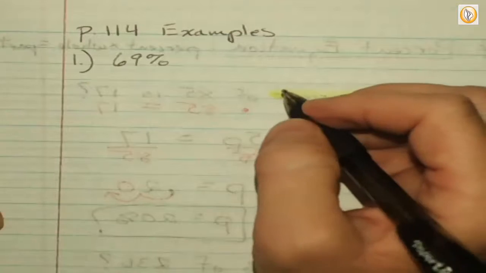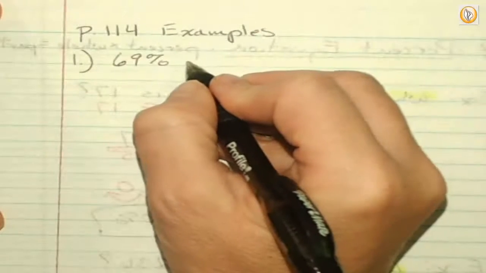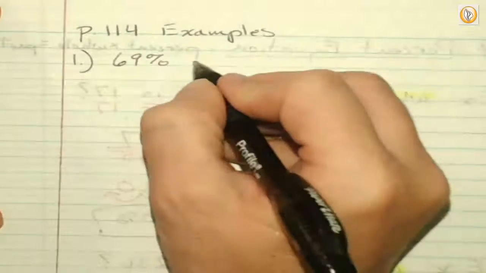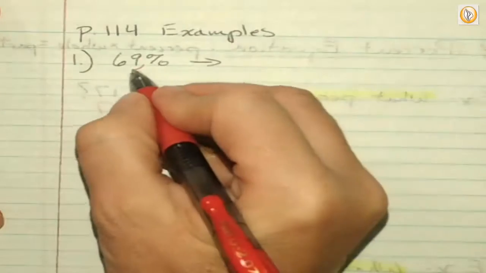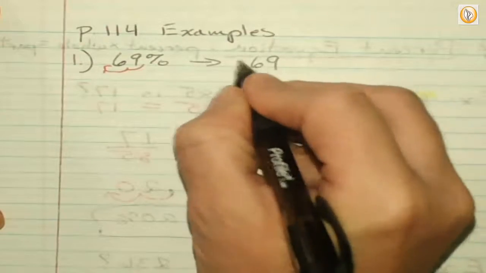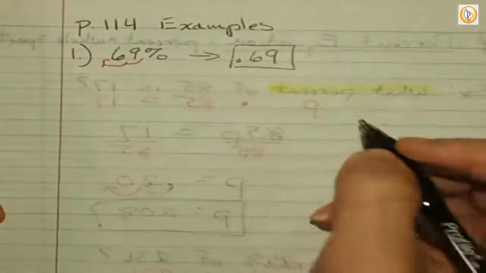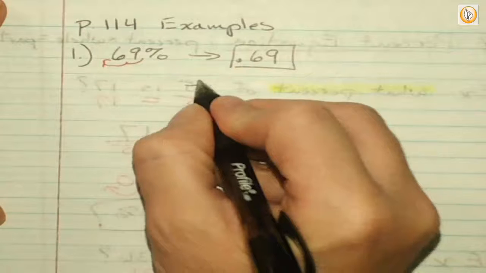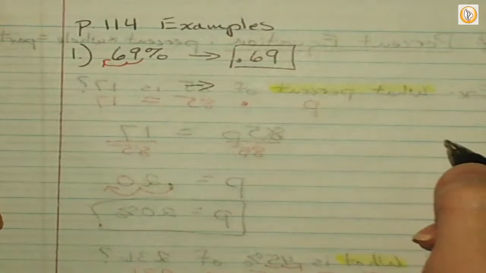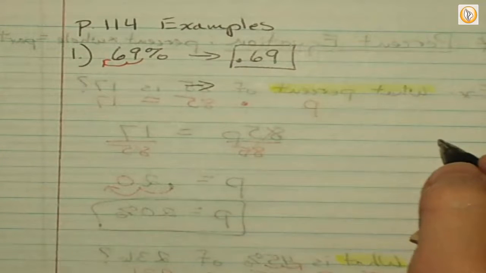So Miranda, how would I turn this into a decimal first, or whichever one you want? How do I turn that into a decimal? 2 to the left. And I get 0.69. Franz, how do I change it to a fraction?